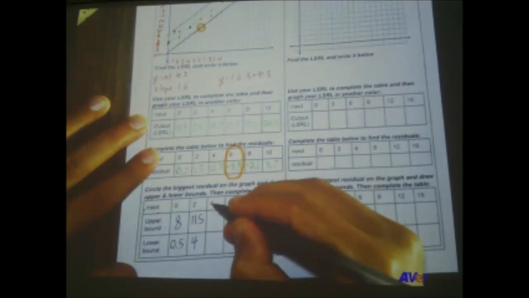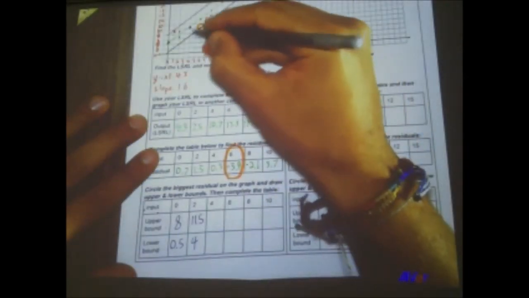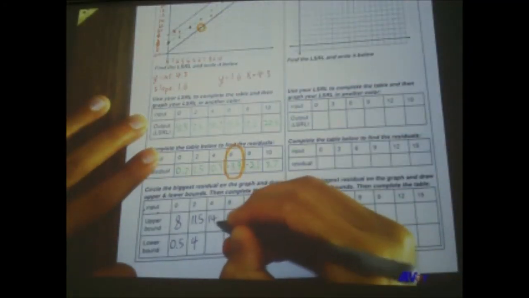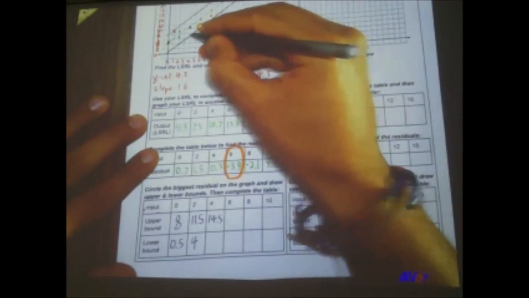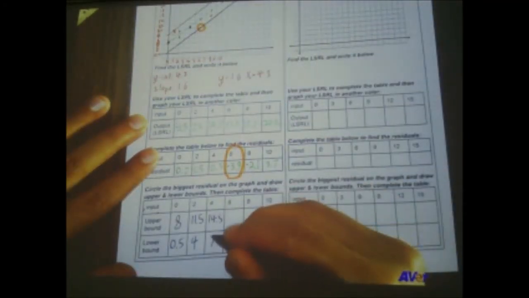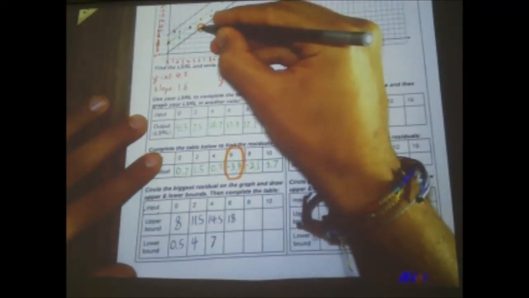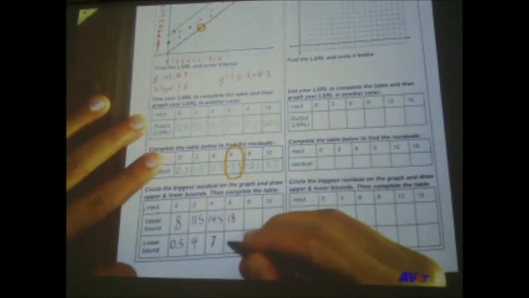At 4, my upper bound looks to be about 14.5. My lower bound at 4 looks to be about 7. At 6, my upper bound is 18, I think. 18, yep, 18. And my lower bound looks to be at 10.